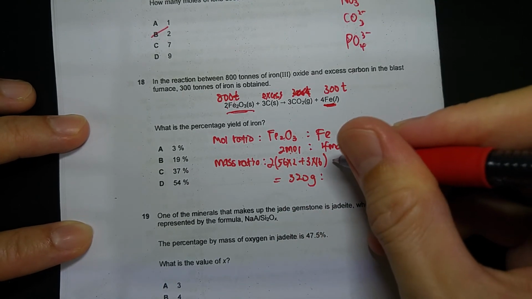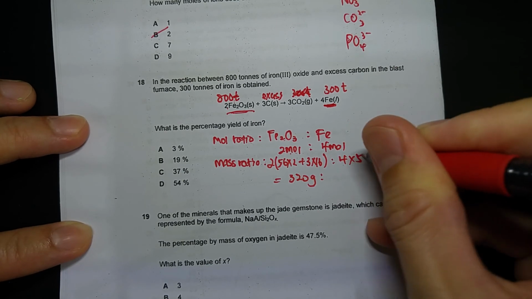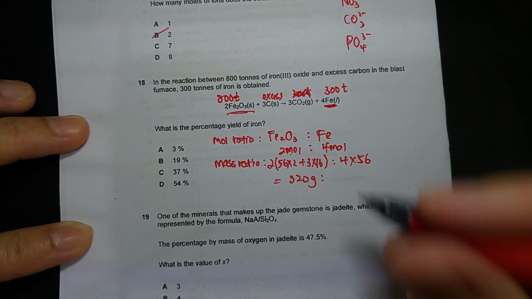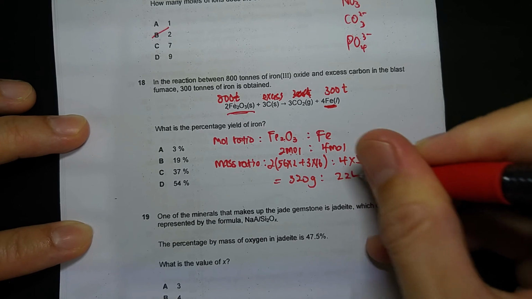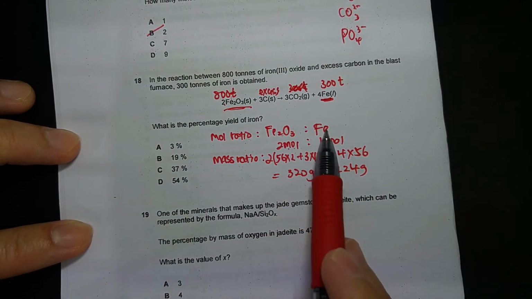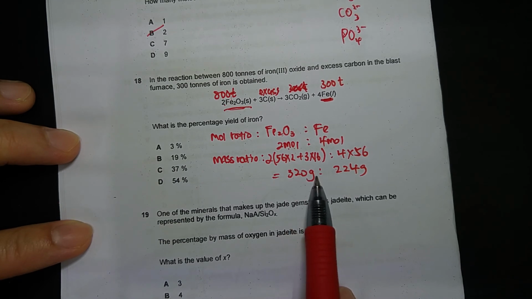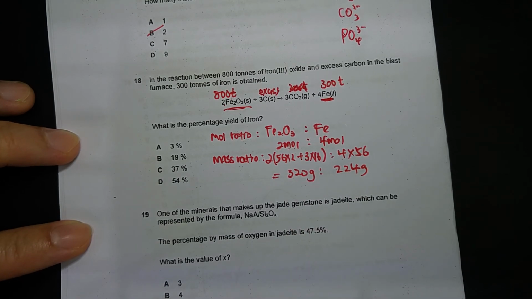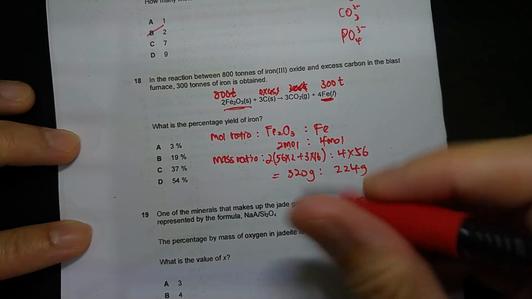How about this one? This would be 4 times 56, and this would be 224 gram. See, the mass ratio of Fe2O3 and Fe is 320 gram to 224 gram. This is the mass ratio.